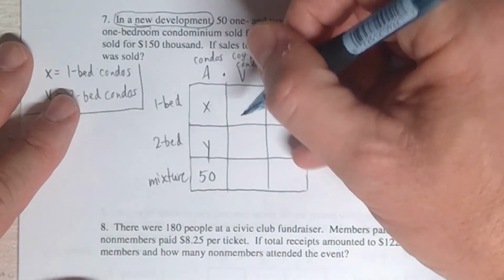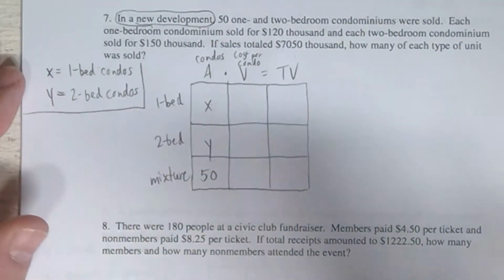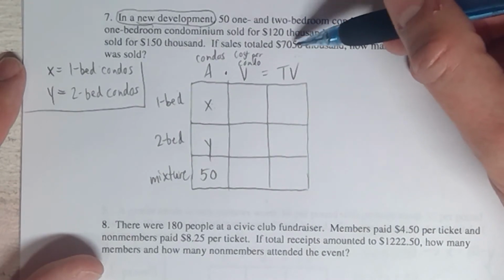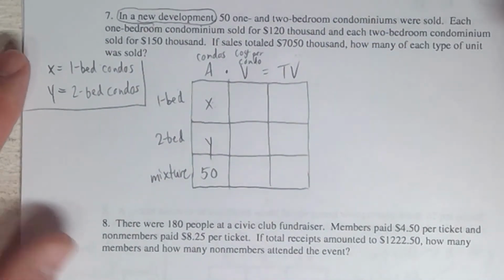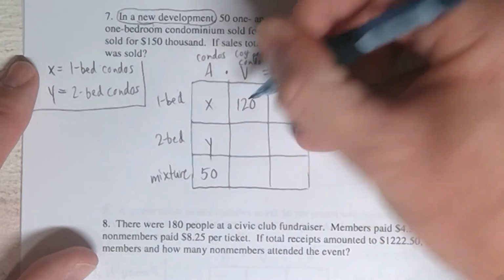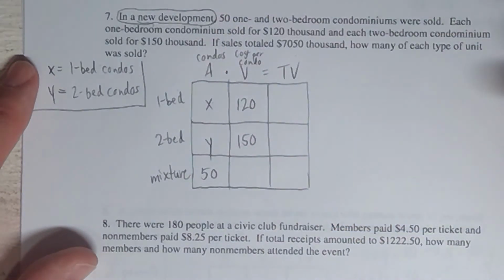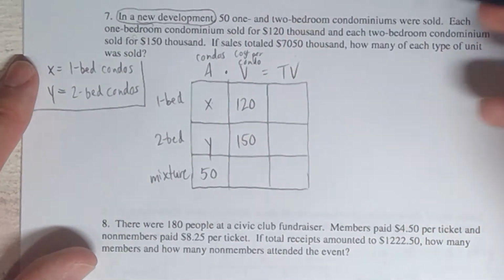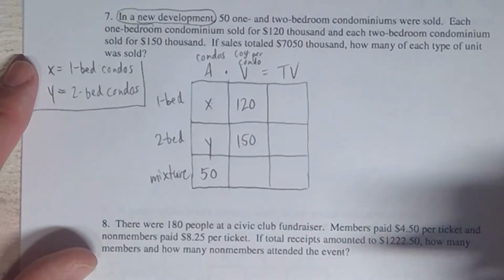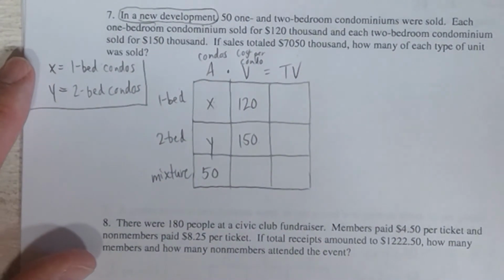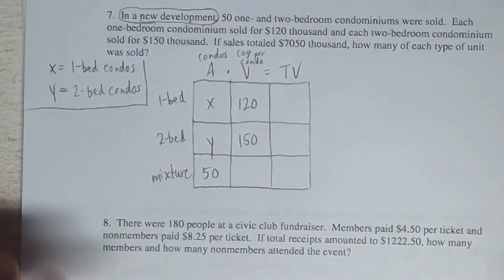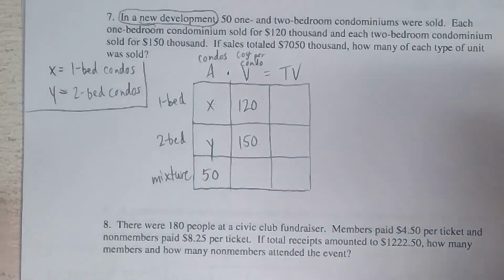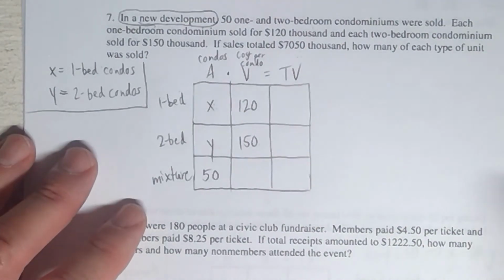What is the cost per condo? Now, we don't normally do this, you guys, but we can do it here in this problem. Because all the dollar amounts are measured in thousands, you can shorten it just to make it a little bit easier to write down these numbers. Instead of saying 120,000 and 150,000, you could say just those numbers, since all three of the dollar amounts are measured in that same way, with the word thousand behind it. Again, we don't normally do that, but it can be done in this problem.